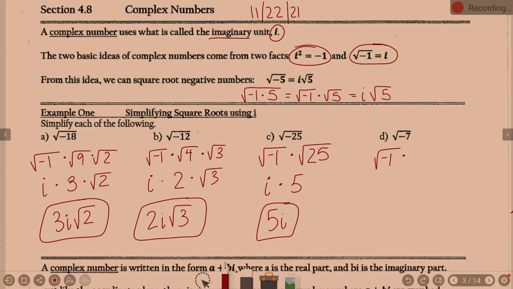Okay. A prime number has exactly 2 factors: 1 and itself. Sound familiar? Good random word for me to throw in as a review here. So 1 times 7 is the only way I can get 7. It's not a perfect square. Technically, we could say 1's a perfect square, but does that change anything? No. So square root of 7 is going to stay square root of 7.